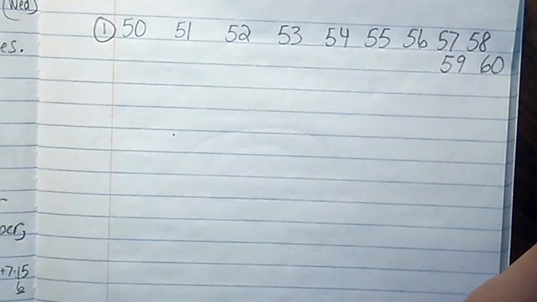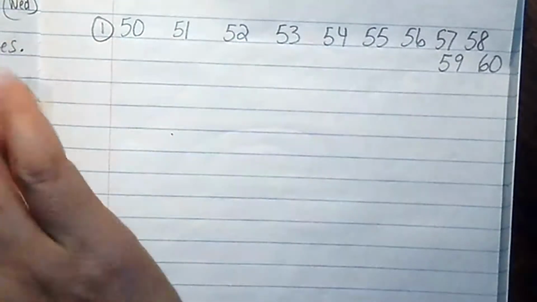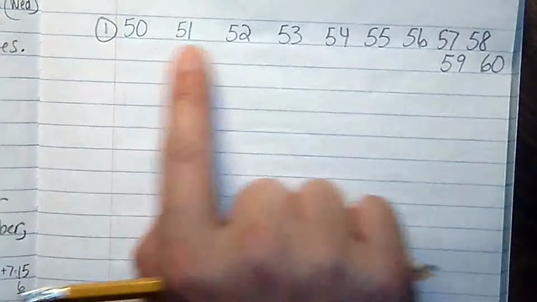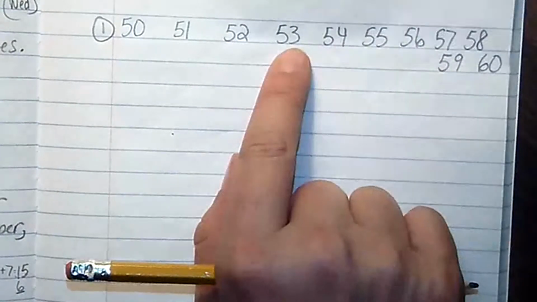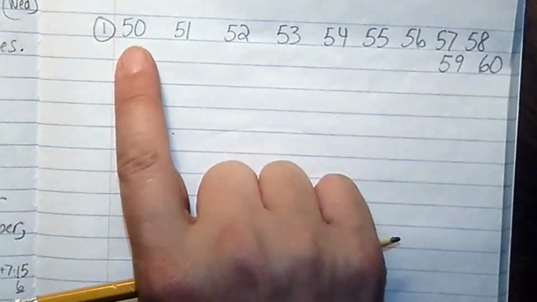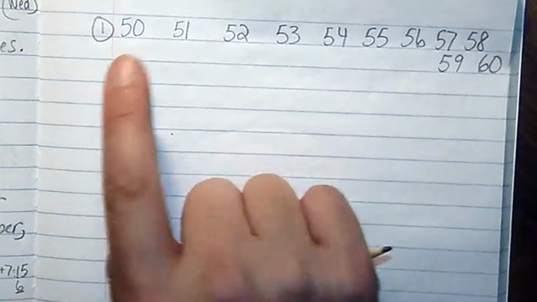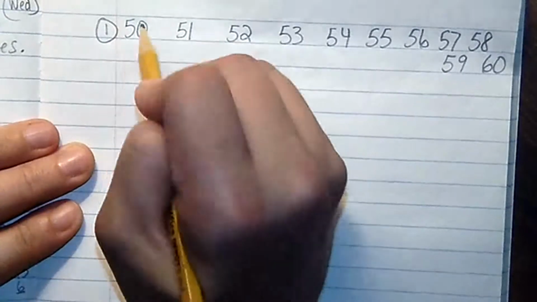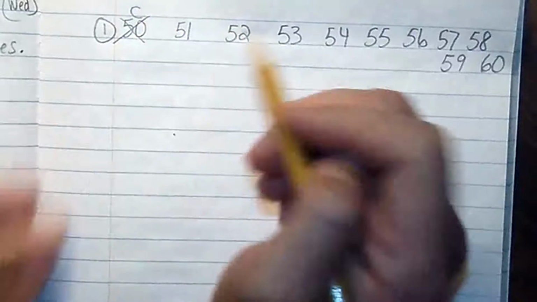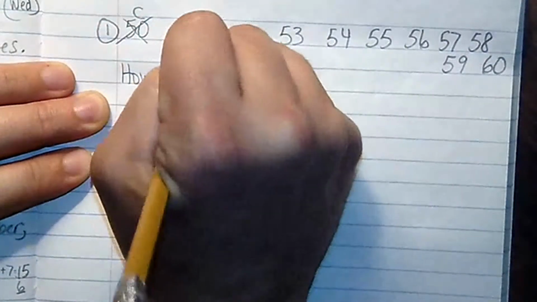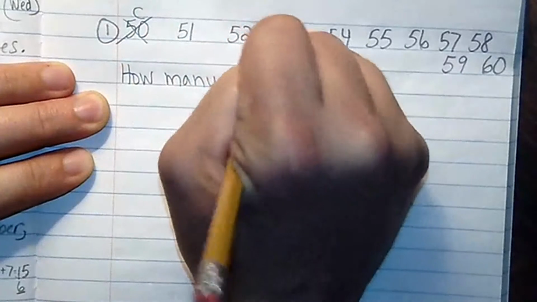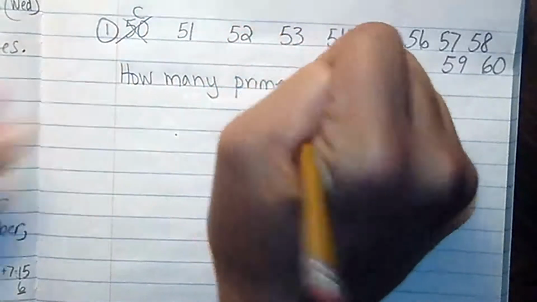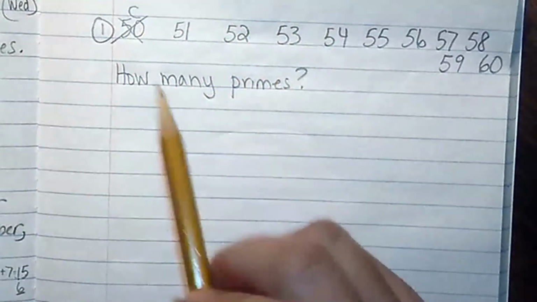Now, I want to use the rules that I wrote down on this page over here and see if I can cross off some of these numbers. So let's start. We know that 2 will work if our number is even. Is 50 even? Yes, so cross it off. We know that it's composite. We're trying to find how many primes are there. How many of these numbers are prime? All right, so we can cross off 50.